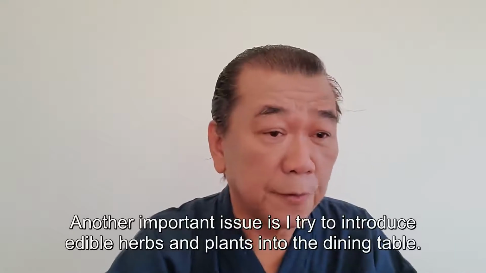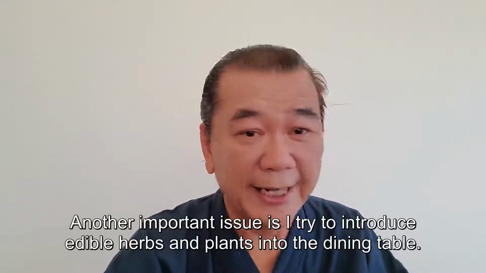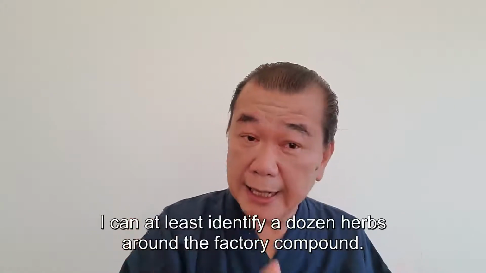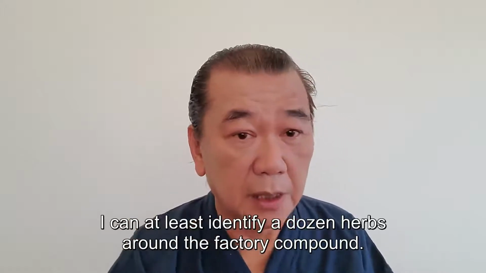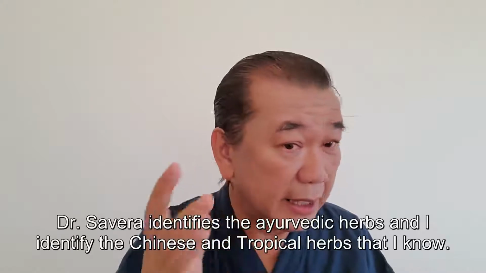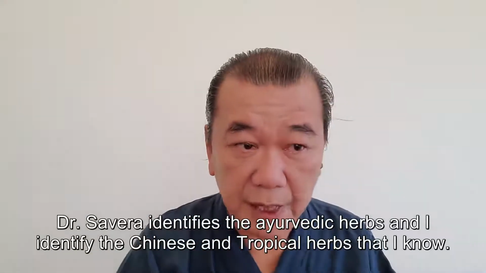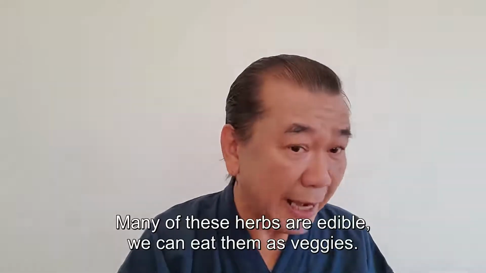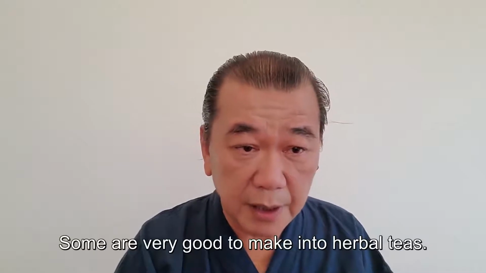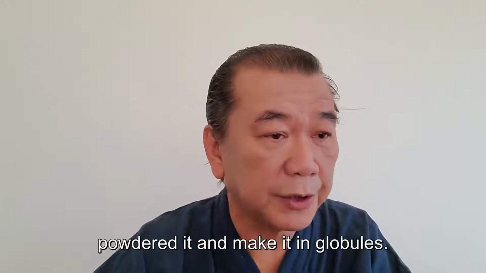Another important issue is I try to introduce edible herbs and plants into the dining table. When DXN was building the factory in Leyte, India, I could at least identify a dozen herbs around the factory compound. Dr. Savera identified the Ayurvedic herbs and I identified the Chinese and tropical herbs that I know. Many of these herbs are edible. We can eat them as veggies. Some are very good to make into herbal teas. Then of course we can dry them, powder them and make them into globules.